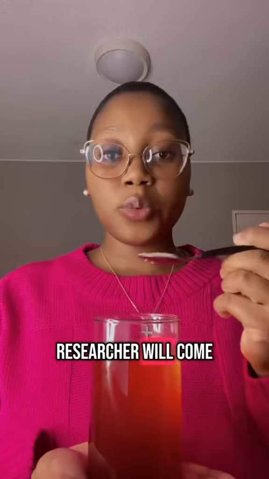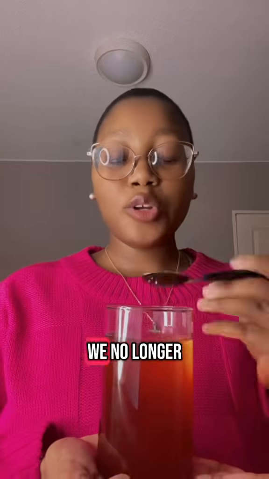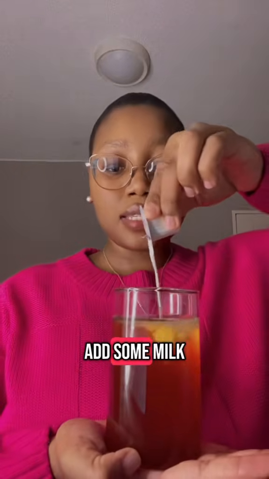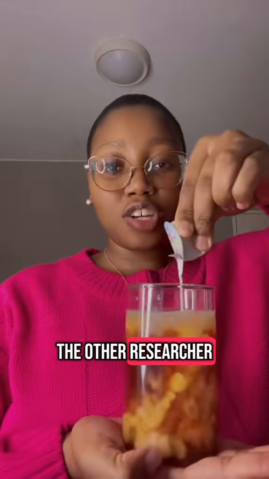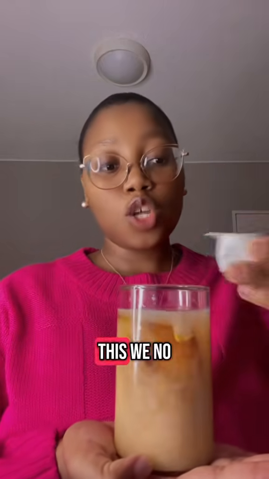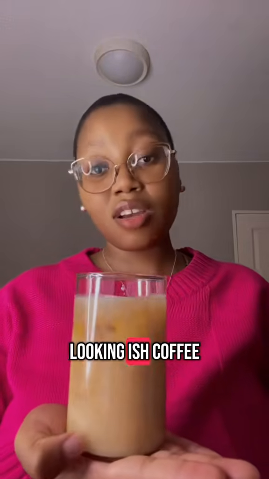And then another researcher will come and be like, this is a bit bitter. How about we add sugar? Now we no longer have a strong black coffee, but we have a strong black and sweet coffee. And then after that, another researcher will come and be like, this looks very black, right? How about we add some milk? Now the other researcher will be layering on the strong coffee that we already have, meaning that after this, we no longer have a dark coffee, but we have a very brown-looking coffee.